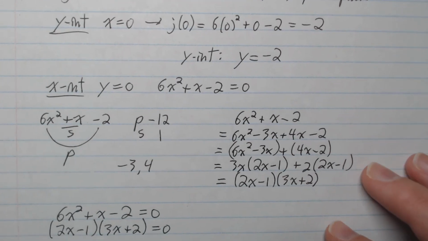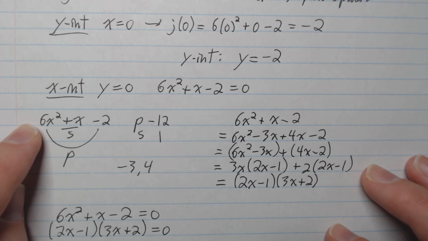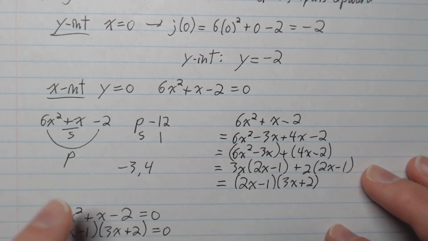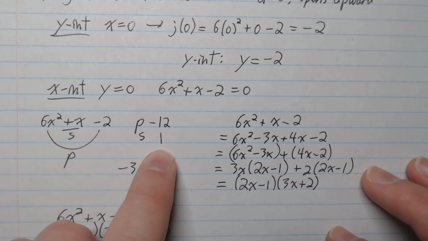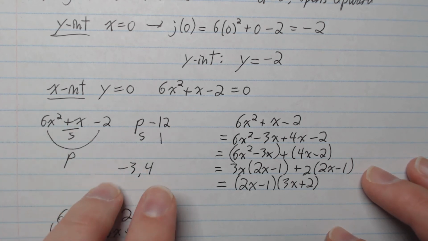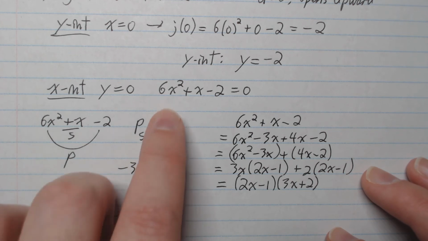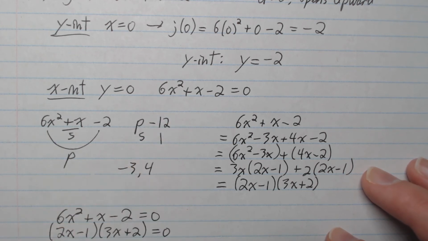And so what we're going to do is factor it. Here a is not 1, a is 6. And so there's a different method for factoring compared to the others that we saw. So product -12, sum is 1. Two numbers are -3 and 4. They add up to 1 and they multiply to -12. So those are our numbers.